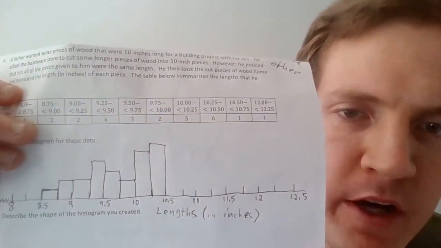So now let's pause for a second. If I keep going, the next one, we're still following the pattern. Next one is 10.50 to 10.75, so we can keep going and not skip anything. And this one only has 1, so it's going to be way back down on the 1.